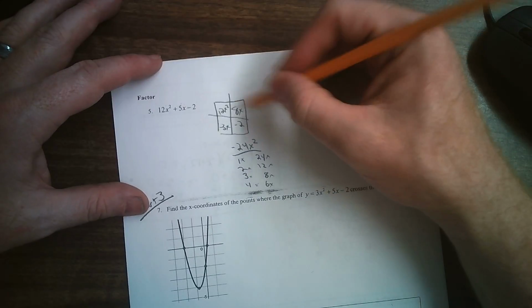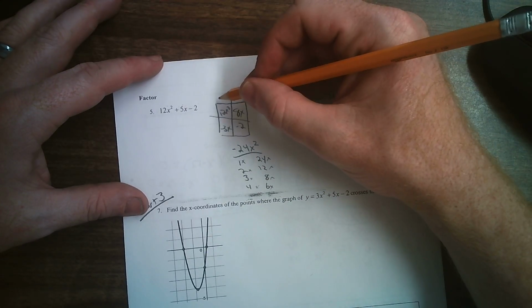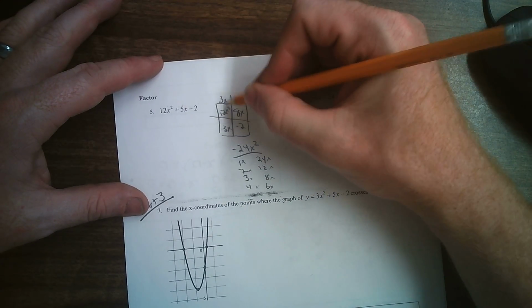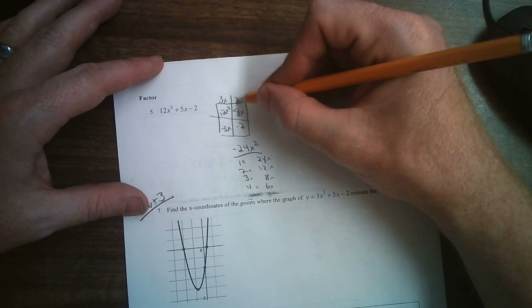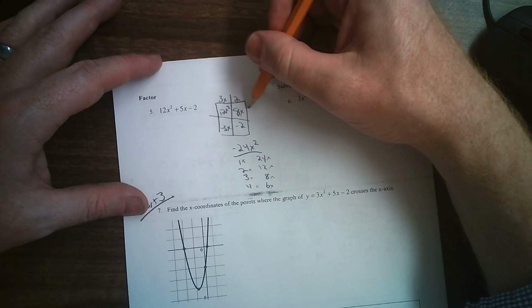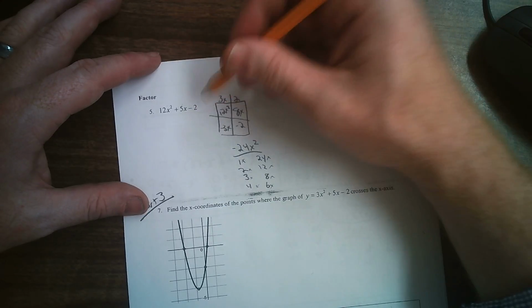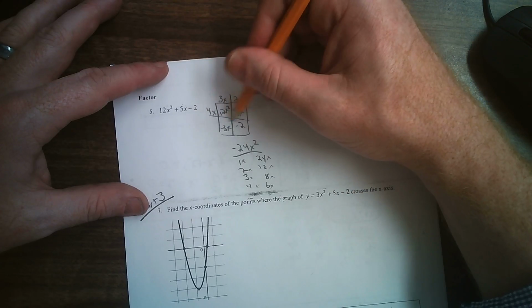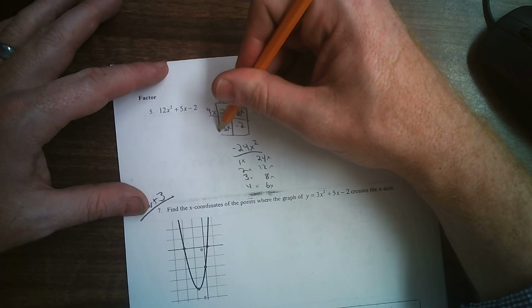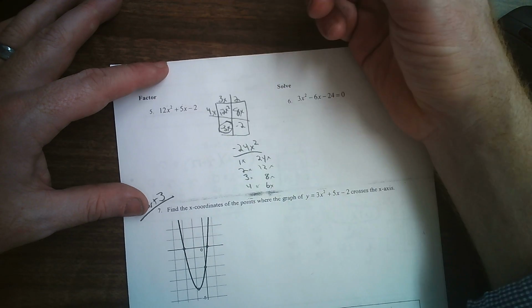Now we factor up, factor out. To factor up, I can pull a 3x out of both of those terms. Out of both of these terms, I can pull out a 2. Factor out of both of these, I can pull out a 4x. Then out of here, I can only pull out a 1, but I know I have to pull out a negative because that term is negative.